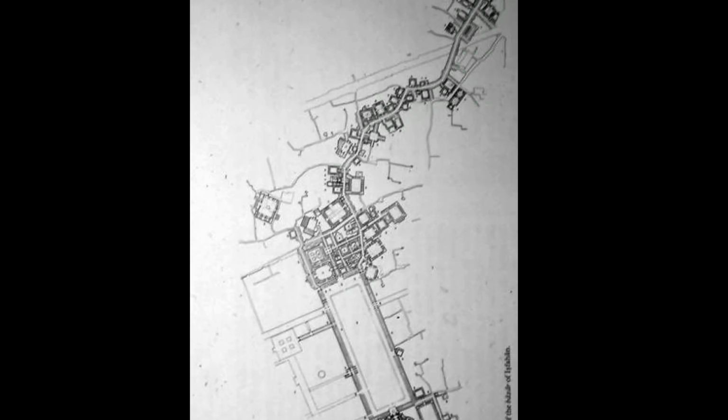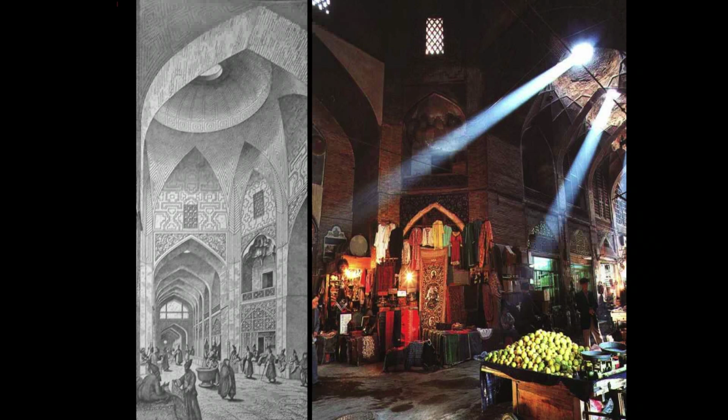So here, with a bit more detail, is that plan. And here we are at the north end of the square, looking at the entrance into the souk, the new souk building. And here we are inside it. That's what it looked like inside. And this is a modern photograph of it. Wonderful decoration in the roof again. And there is the Maidan-e Shah looking the other way towards the south end.